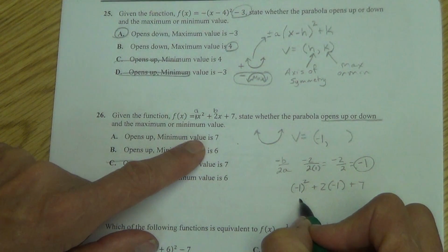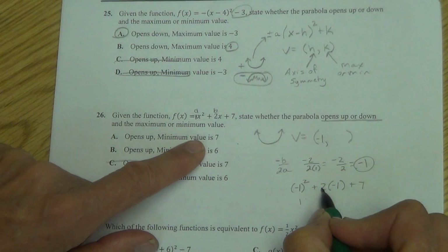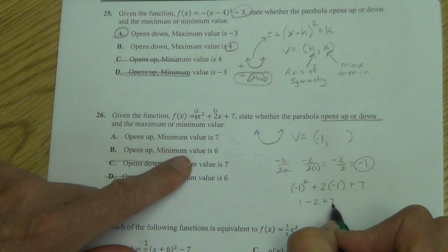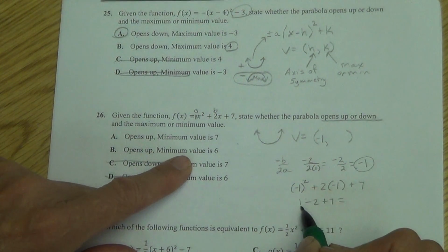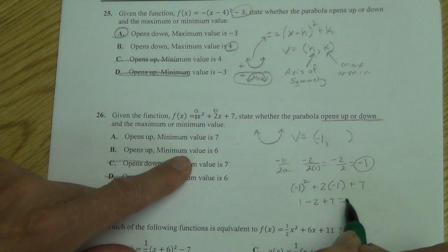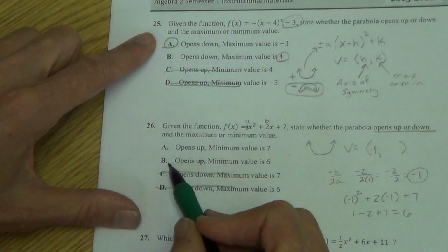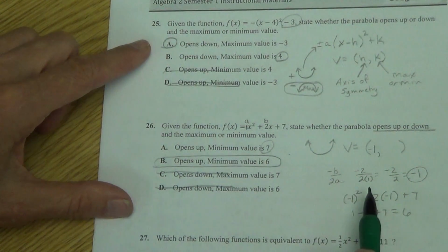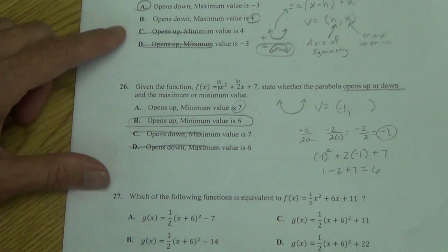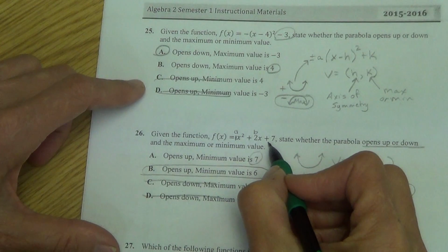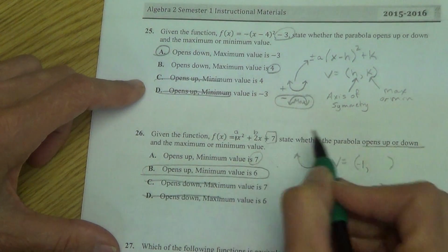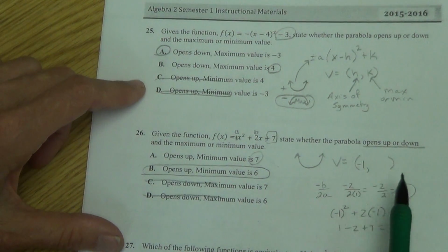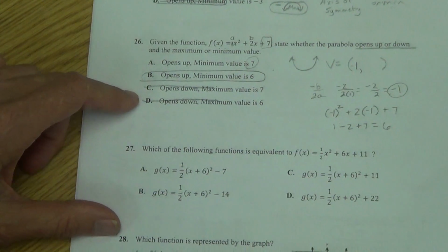Negative 1 times negative 1 is 1. 2 times negative 1 is negative 2 plus 7. 1 minus 2 is negative 1 plus 7 would be 6. So B is our option. It's not 7. Okay, you could have also reasoned that because you know in standard form that this is your y-intercept, and you know that your vertex is not on your y-intercept. Okay.